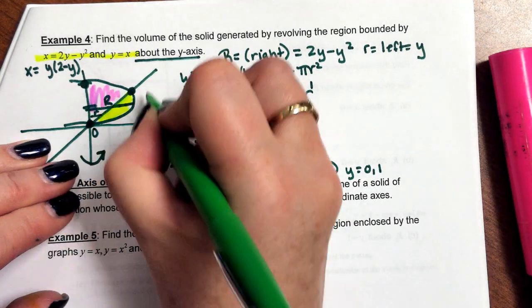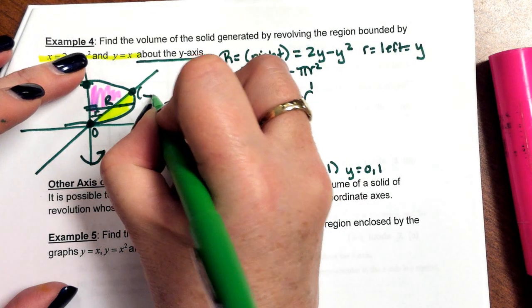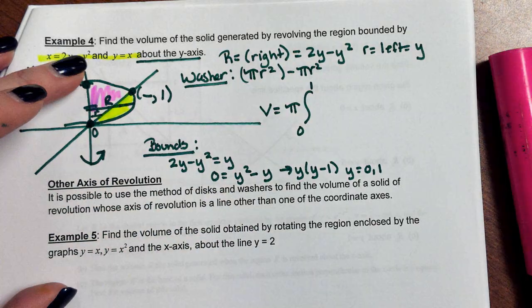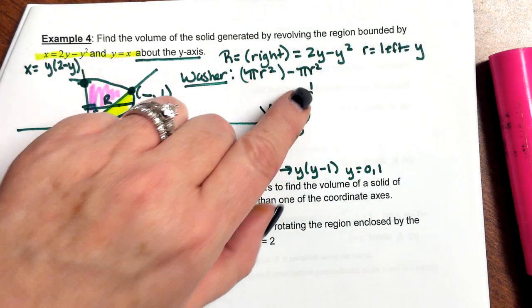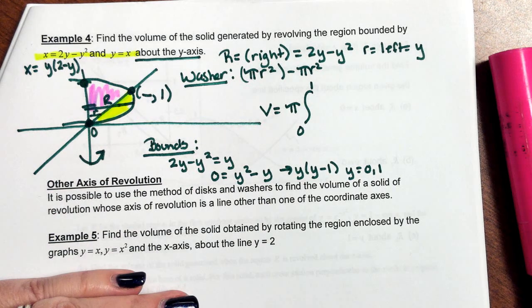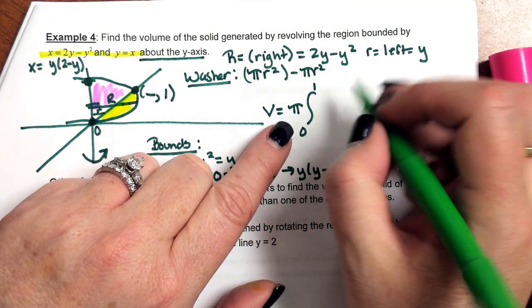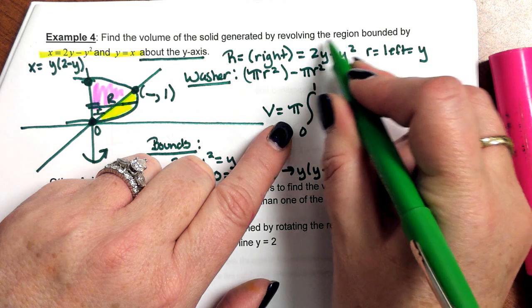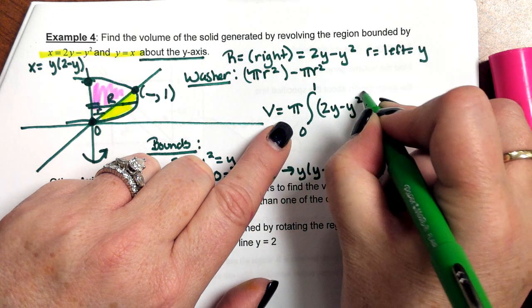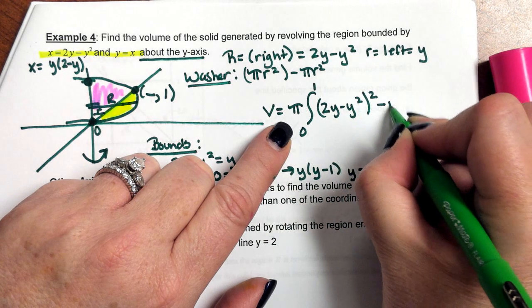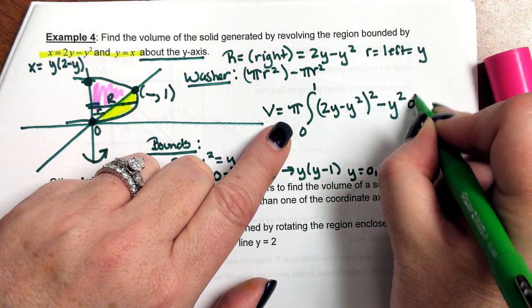So this is my point of intersection 0, this is something comma 1. Because I'm rotating about the y-axis, remember my bounds are in terms of y. So then it's going to be pi times, now remember, this is all my radius, so I have to take 2y minus y squared, and I'm going to square it, minus my inner radius squared, dy.